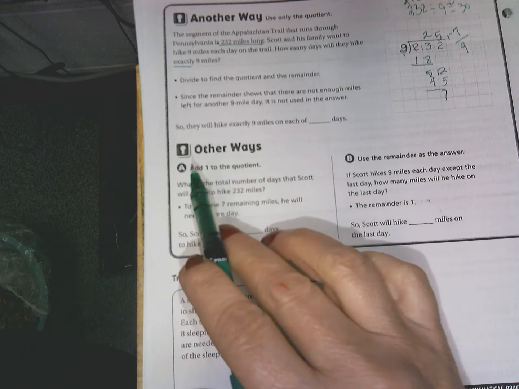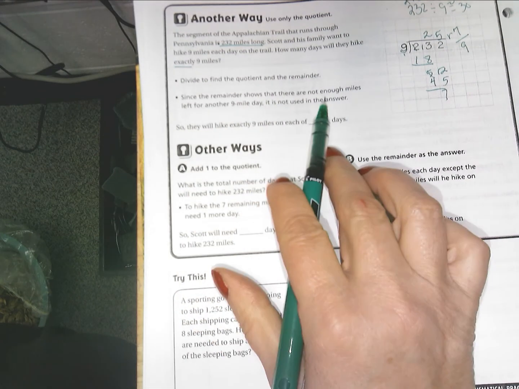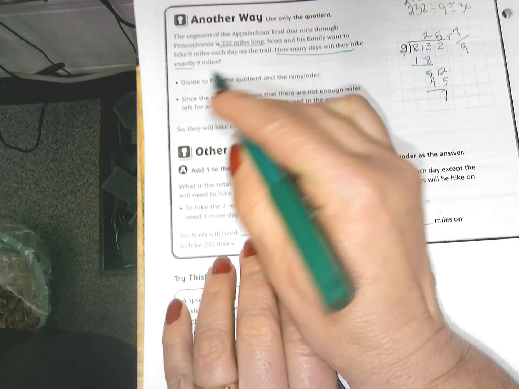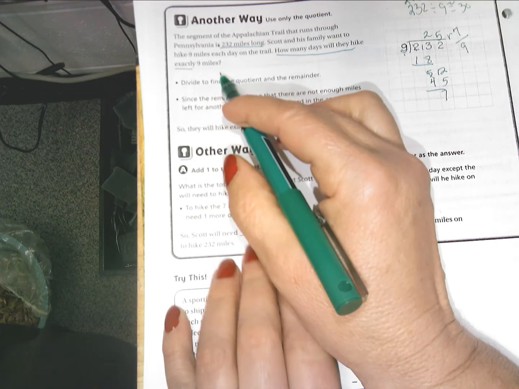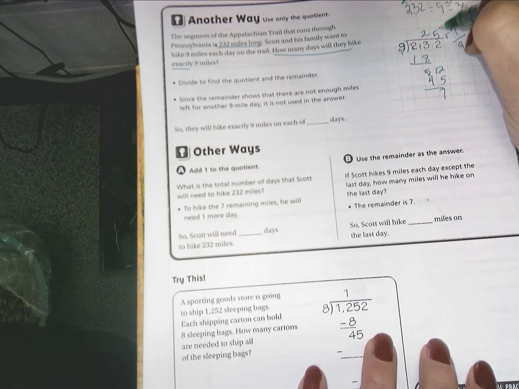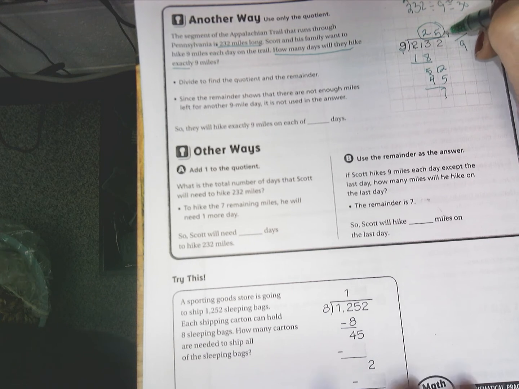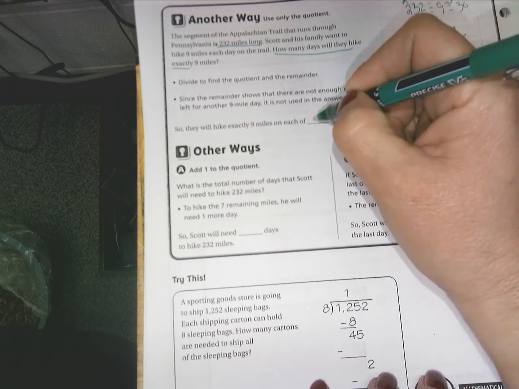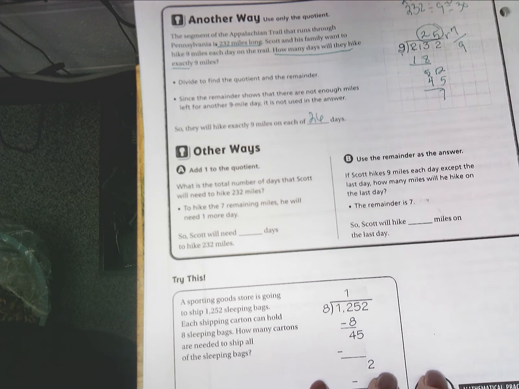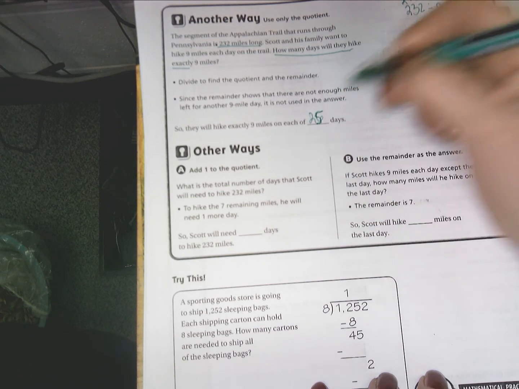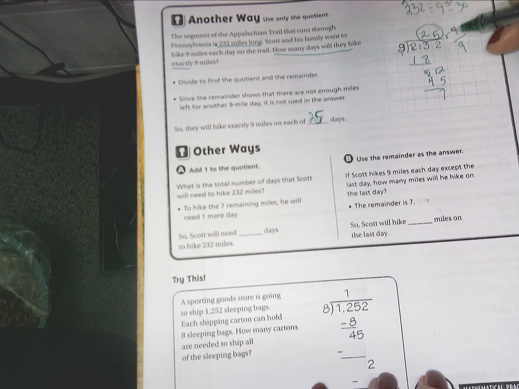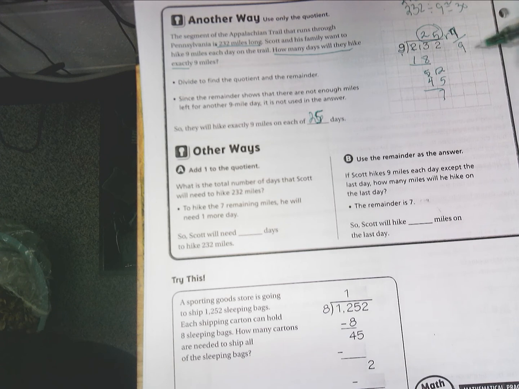Okay, since the remainder shows that there aren't enough miles, I have to answer my question: how many days will it take them to hike exactly 9 miles? Well, these are my days. It's going to take me 25 days to do exactly 9 miles. If they ask me how many days altogether, it would have been 6 because I still have how many miles left to hike? I still have 7 miles out of those 9 left over to hike.